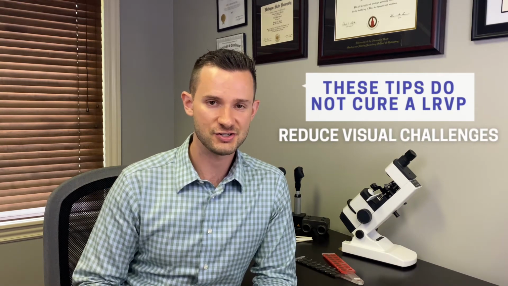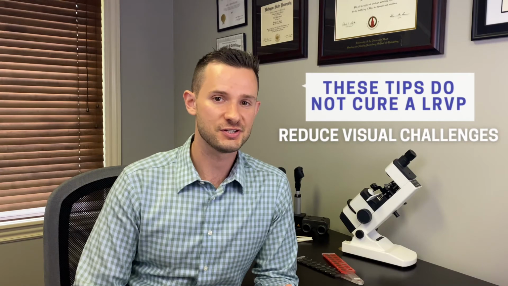Keep in mind, these won't fix a learning-related vision problem, but they do reduce the visual challenge on the student's eyes without reducing the academic integrity of what they're learning. The best way to fix these problems is through vision therapy, where we can develop the visual skills that the child is deficient in and translate them into the classroom, where they can use these new visual skills for extended reading periods and extended test taking and studying and things like that.